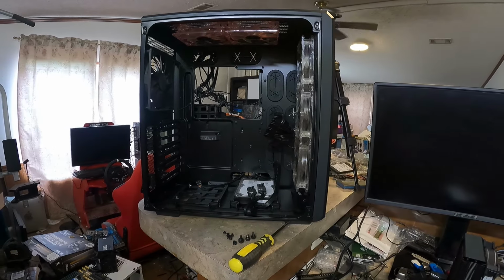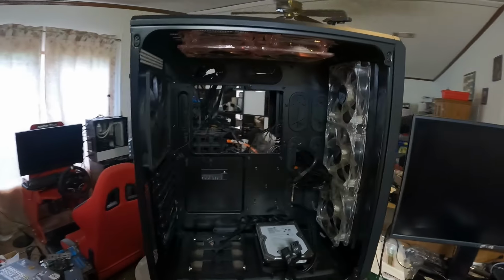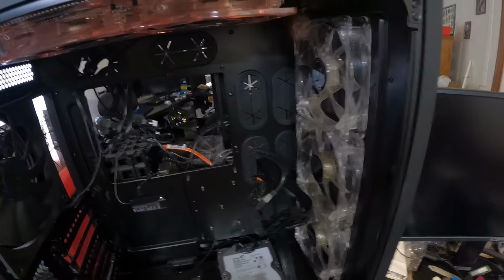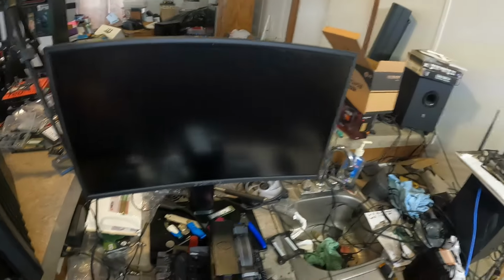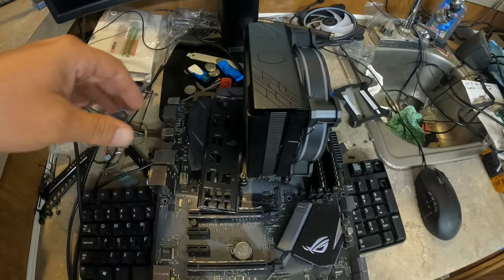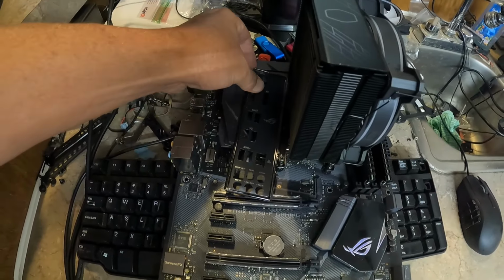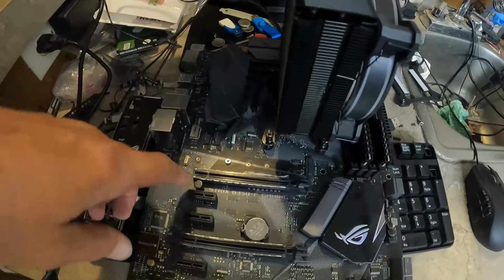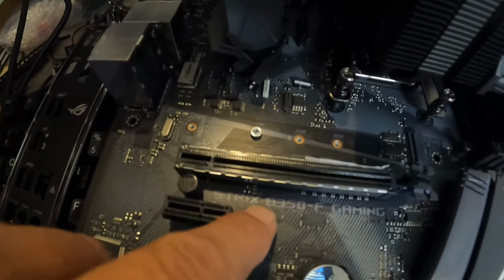All right, we got the motherboard out of this machine now, so we can go get the other motherboard, get the I/O shield put in it, and start putting this thing back together. That is a nice motherboard. It's a shame that the Ethernet quit. It really is. Got a nice I/O shield. This is an ROG board, but it is a B350 board as well.